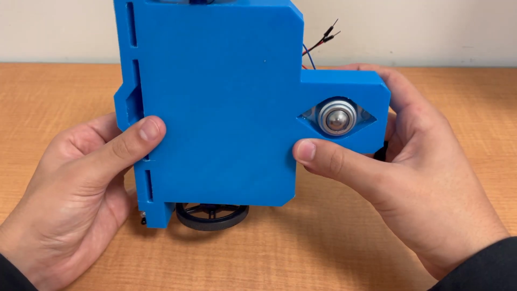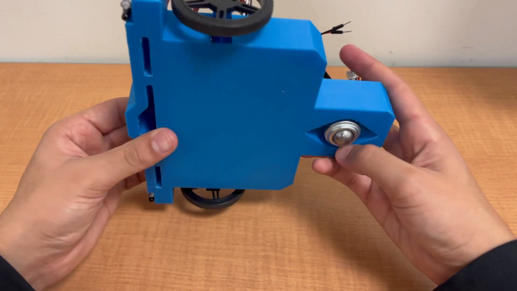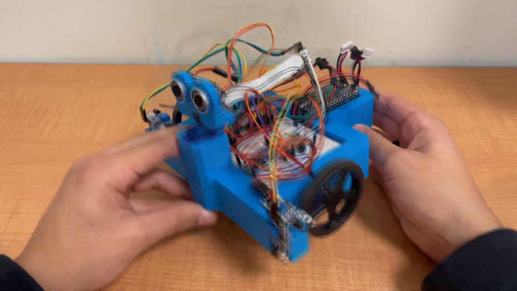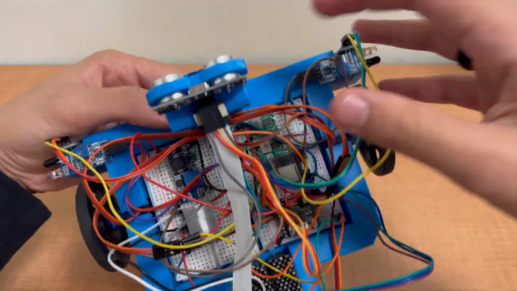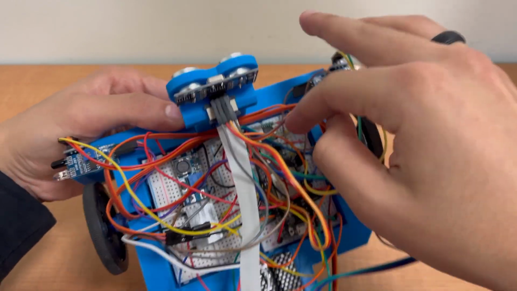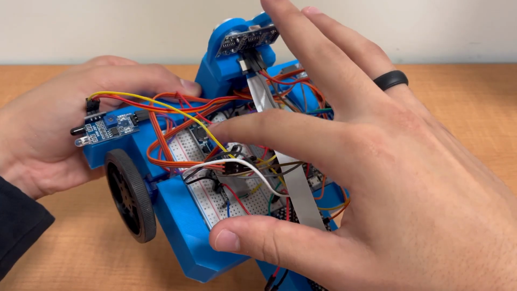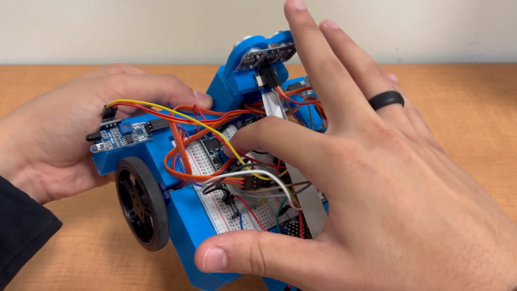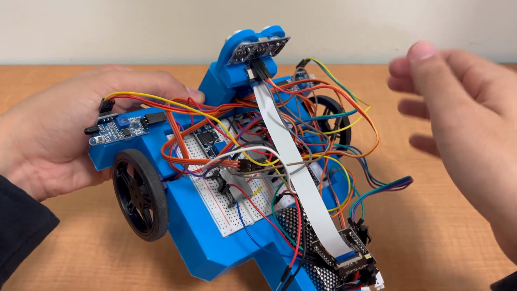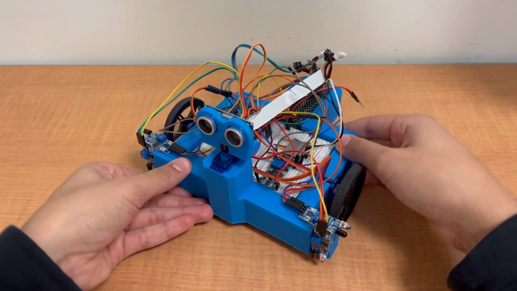Next, Edward has a ball caster which generally assists with all of his movement by supporting his back end. And to power these components, Edward has 4 buck converters that step down the voltages from the batteries. He also has 1 boost converter that steps up the voltage from the ESP32 Room 32D development board, which is 3.3 volt logic to 5 volt power to power the ultrasonic sensor.